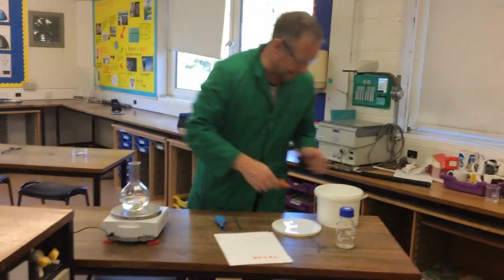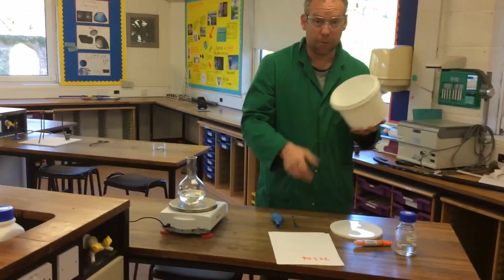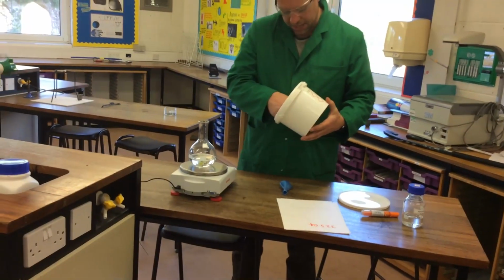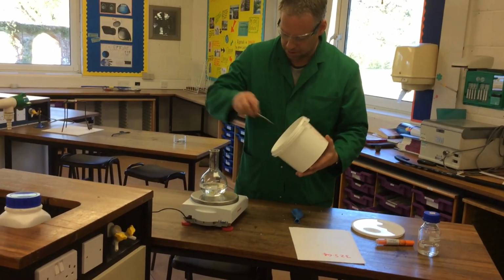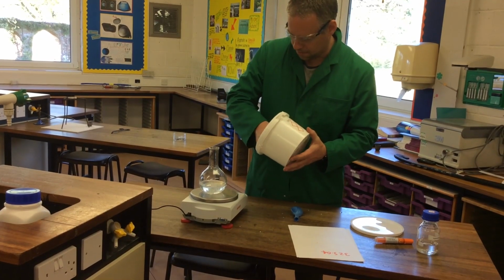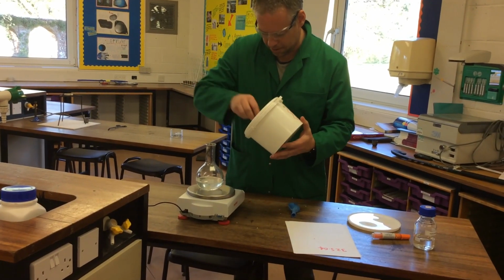So into that, I'm going to add some marble chips. So calcium carbonate. When this goes in, see if you can see, oops, it helps to actually get them into the beaker. And I'm going to put quite a bit in.